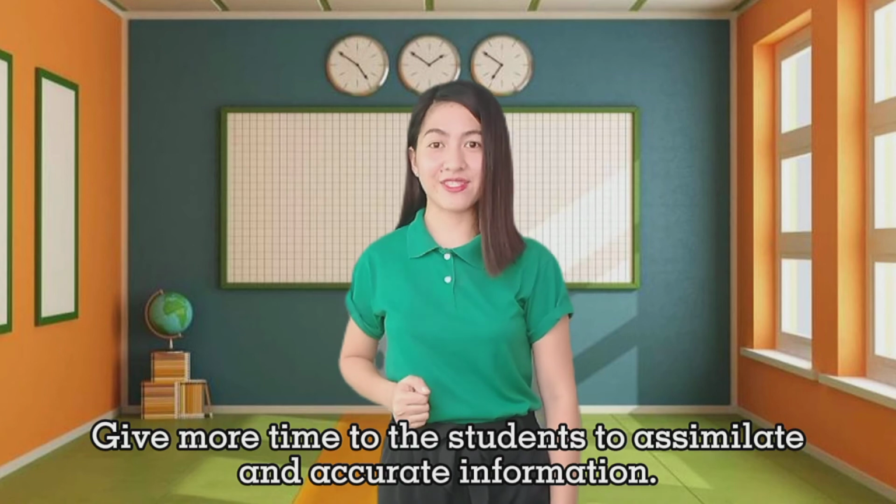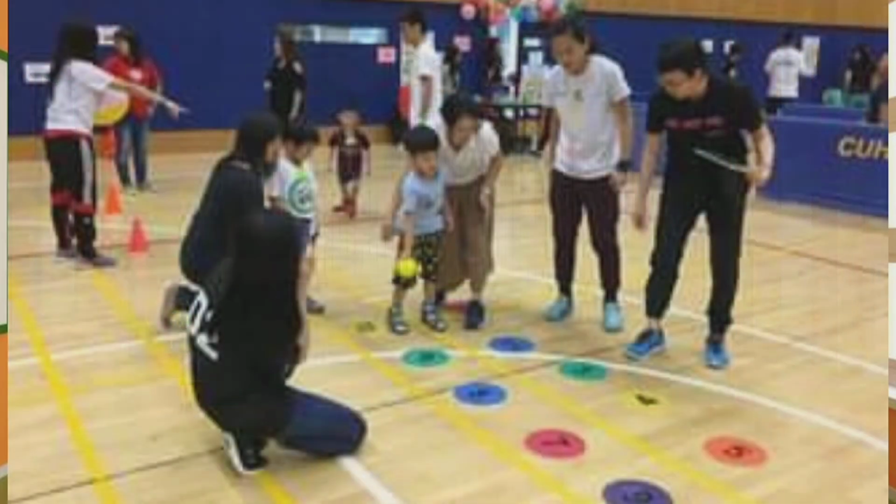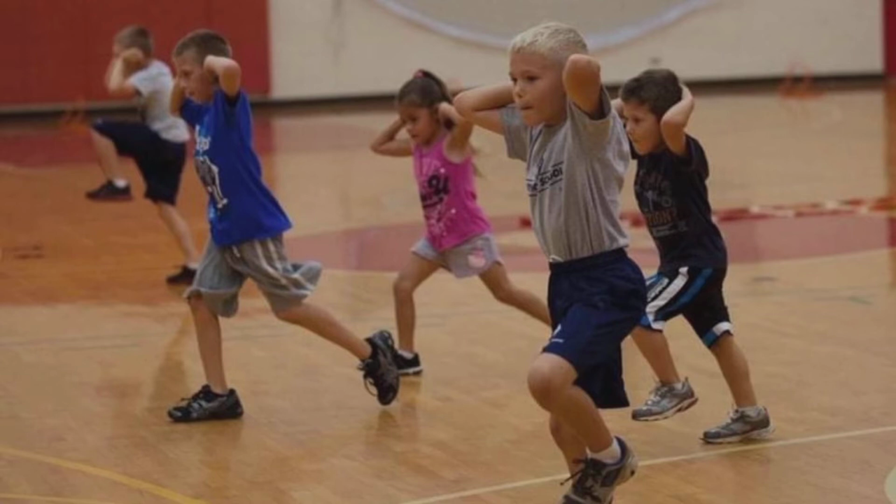And the last one: it gives more time to the student to assimilate accurate information. Students are given time to discover, to fully understand the information and ideas.